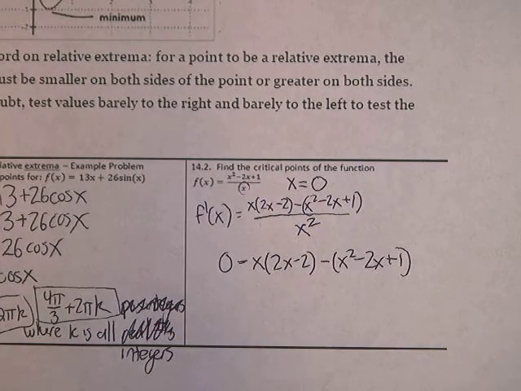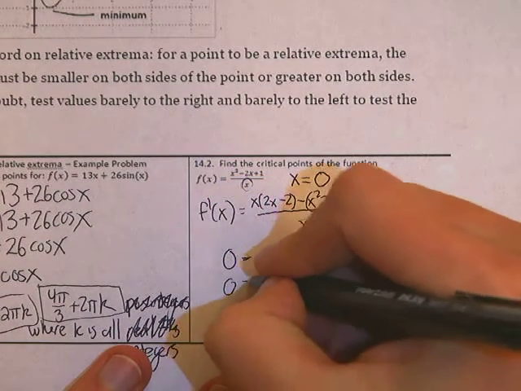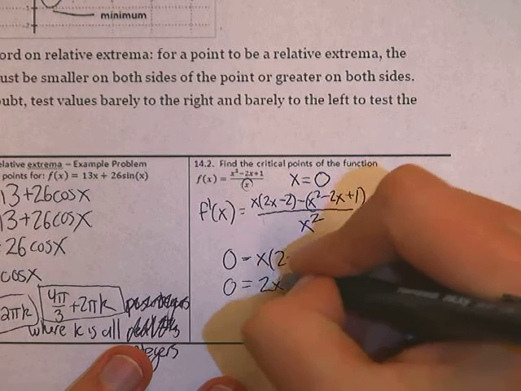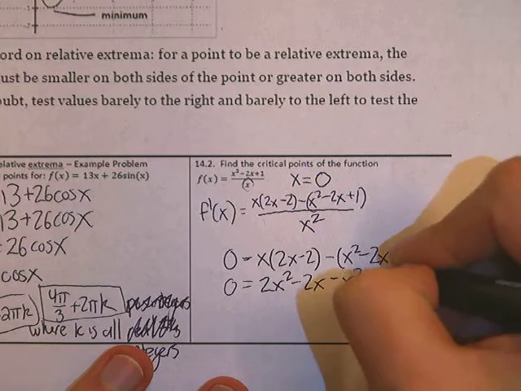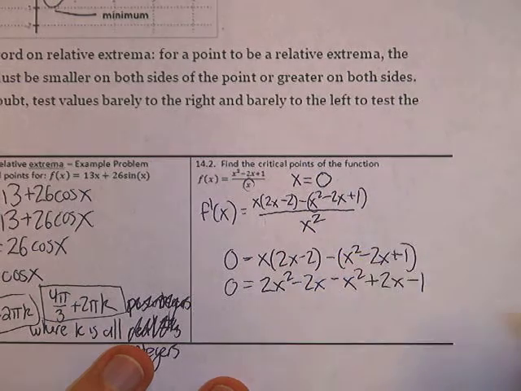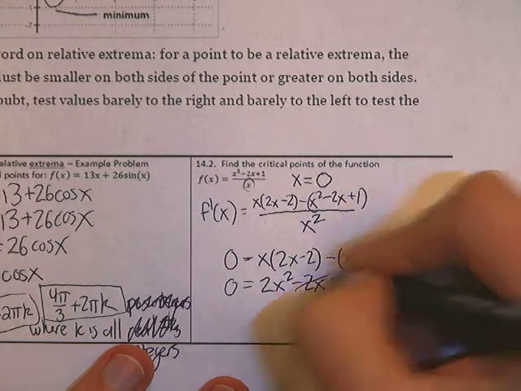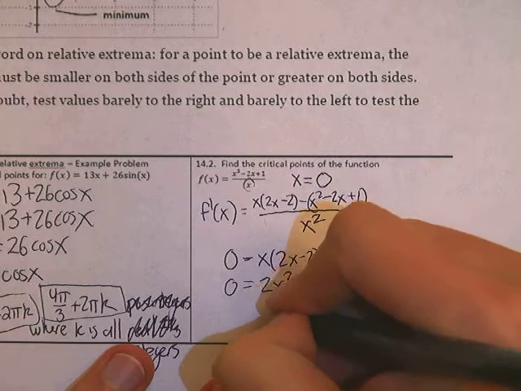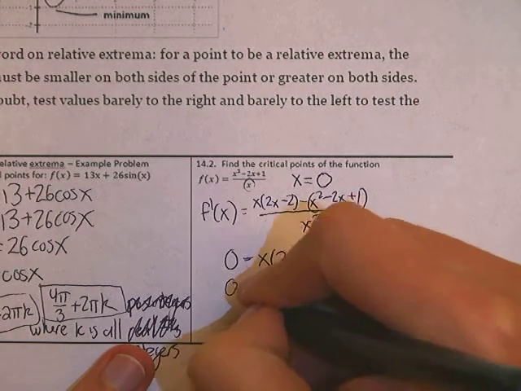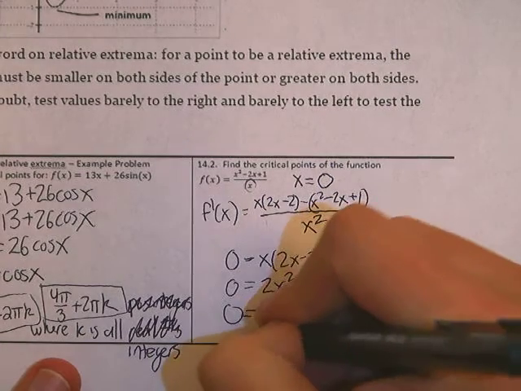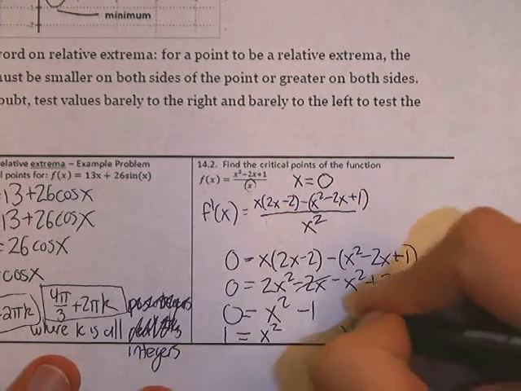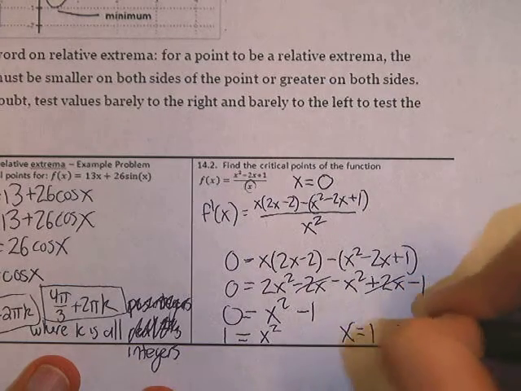All right, I should probably distribute all the things just to make things clear here. So 2x squared minus 2x minus x squared plus 2x minus 1. All right, this kills that. 2x squared minus x squared is just positive x squared minus 1 equals 0. Oh, this just got a lot nicer. Where is x squared equal to 1? Well, that's at x equals 1 and x equals negative 1.